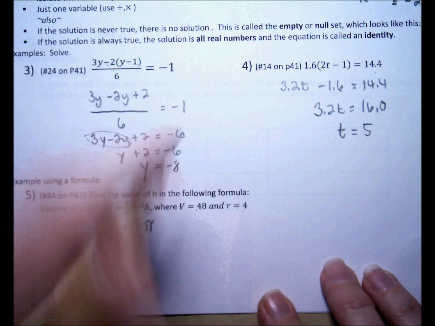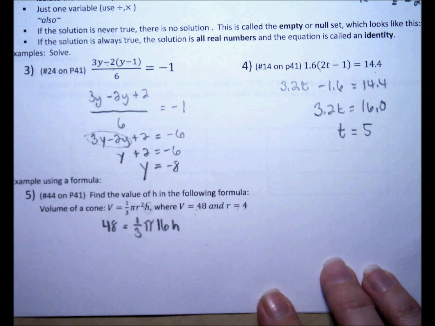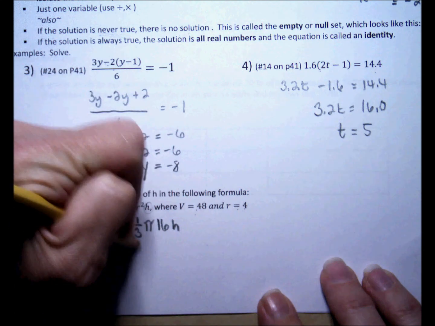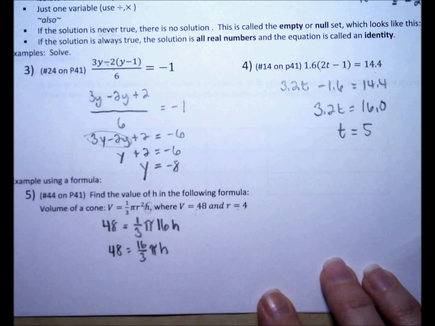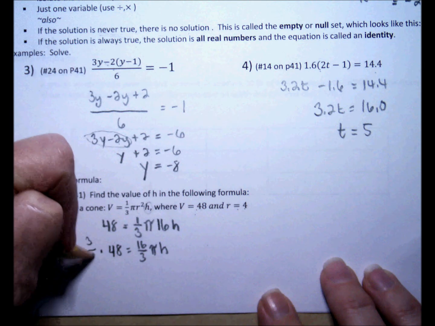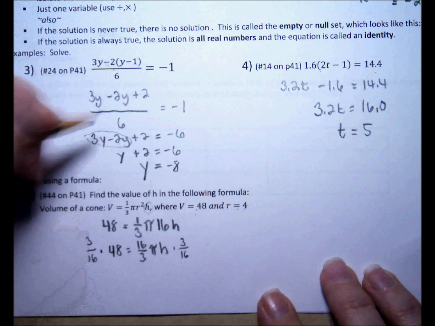So I'm going to go ahead and substitute in my v and my r. This is the volume of a cone. Volume equals 1/3 pi radius squared times height. So v, volume, equals 48 equals 1/3 pi times r squared. 4 squared is 16 times h. Now I want that h all by itself. I just want one h.